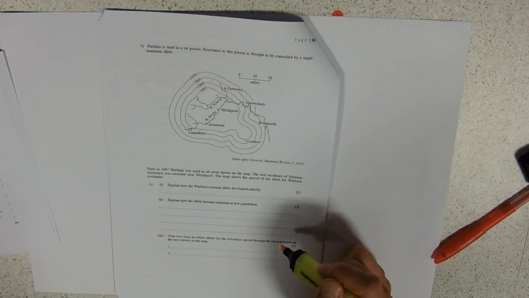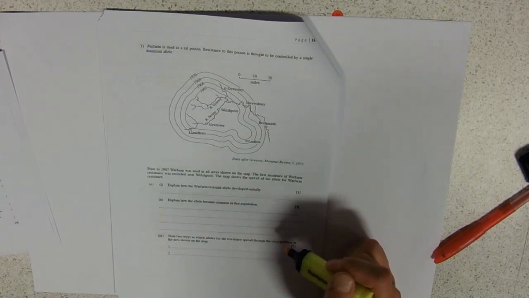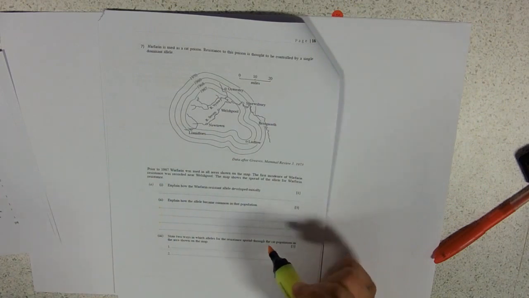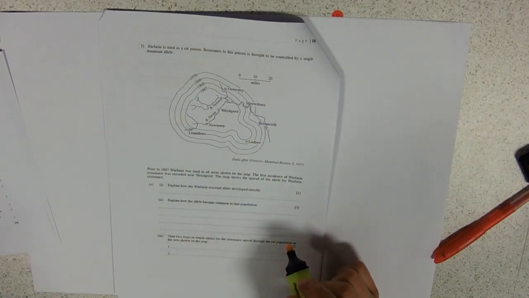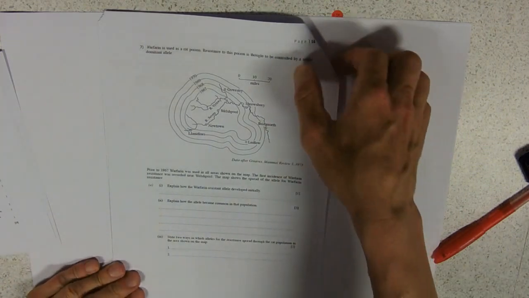Two ways which alleles spread through the rat population. Well, what do rats do? You try and catch one, they're pretty nippy, so think about that. And also, when you're not looking, what do rats get up to? Which will also spread alleles around.